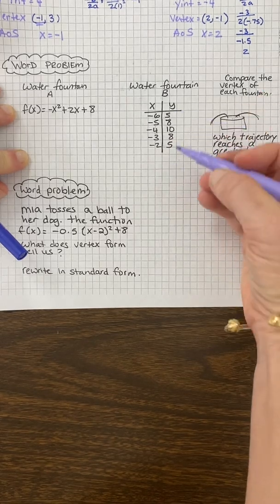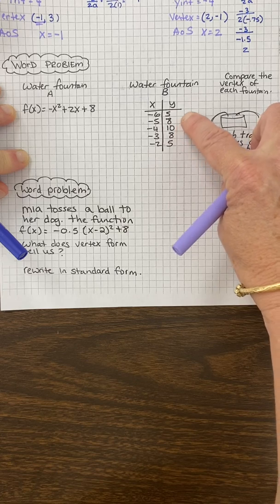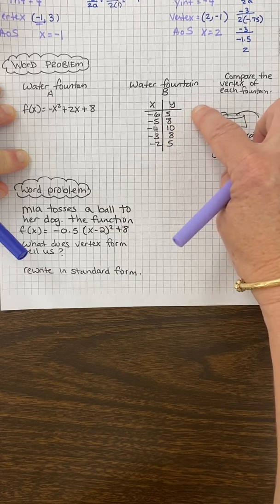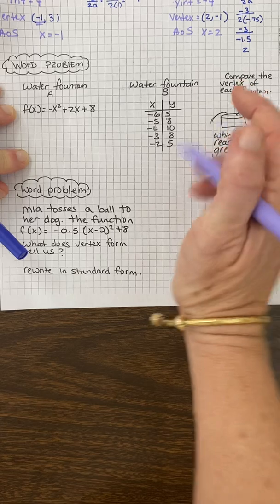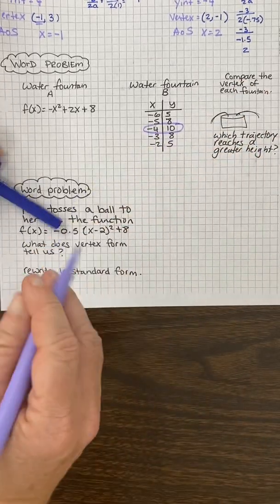I can see the water fountain is going from 5 to 8. So this is the height. It's getting higher and higher, and then at 10, it peaks out at 10. It starts going lower and lower. So I can see that this right here is my vertex without doing a whole lot of work.